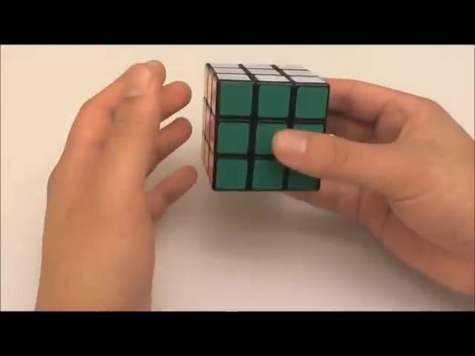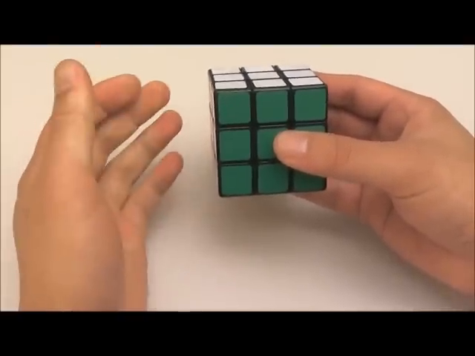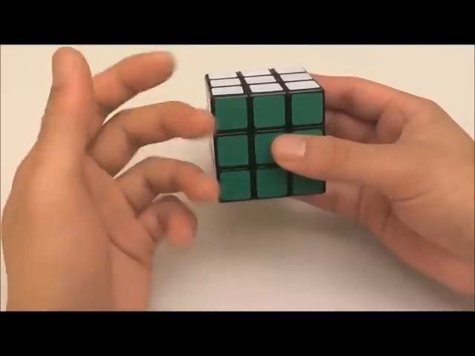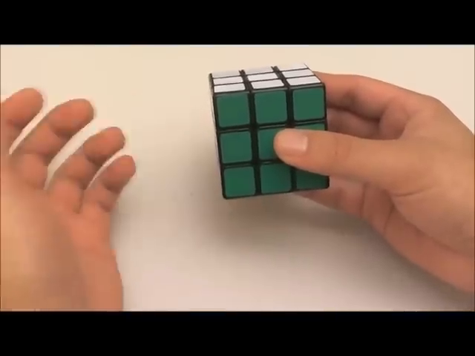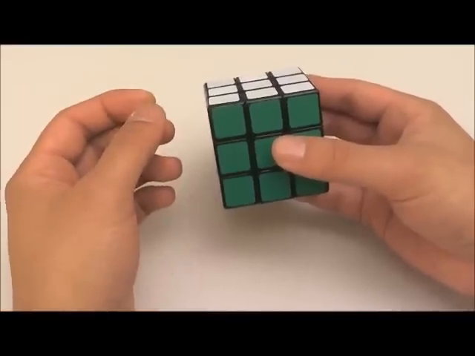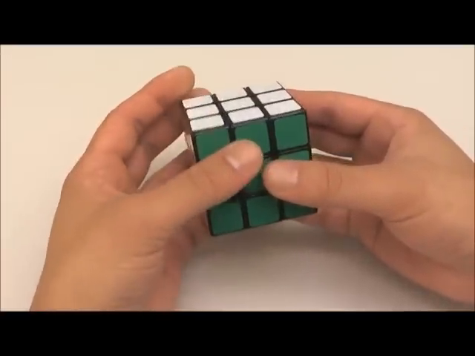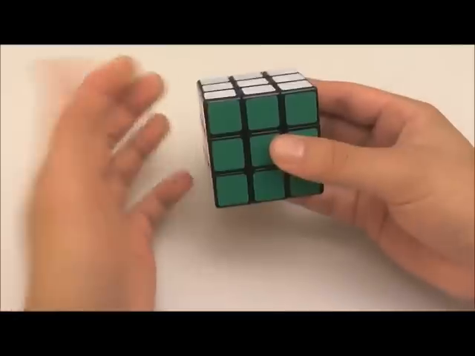So for ZZ solvers out there, hopefully this will help you guys hone your own skills. You can see some of the ideas I use and take them for yourself if you think they're worth it, or you can just observe and see what the other ZZ solvers do. I think that's really interesting, especially for a method with very few users.